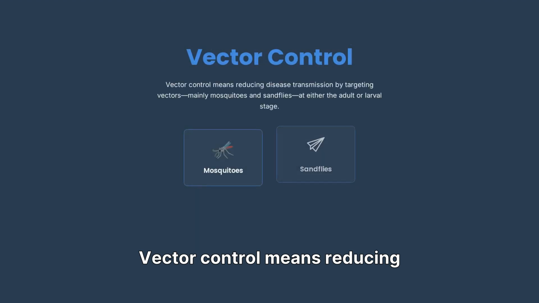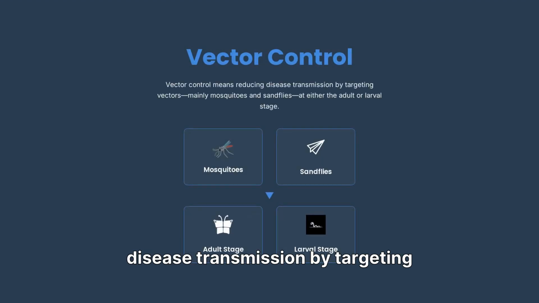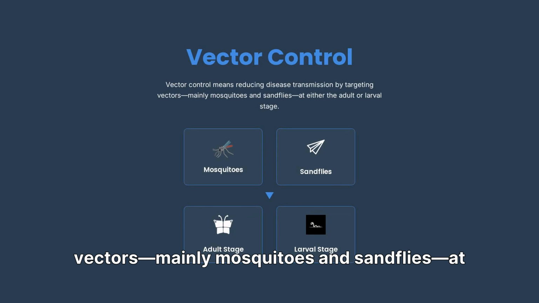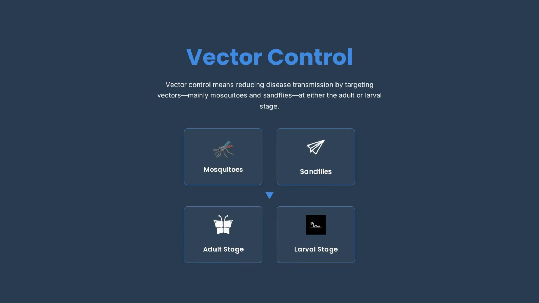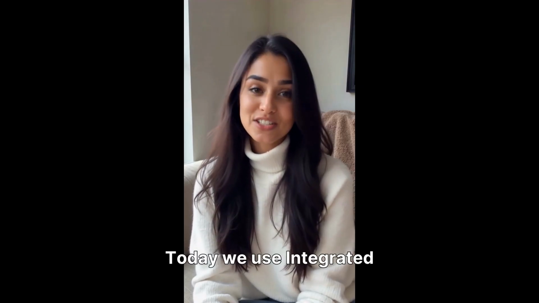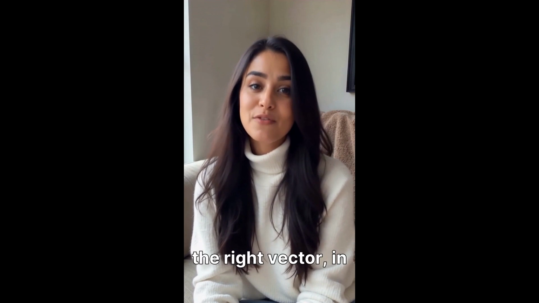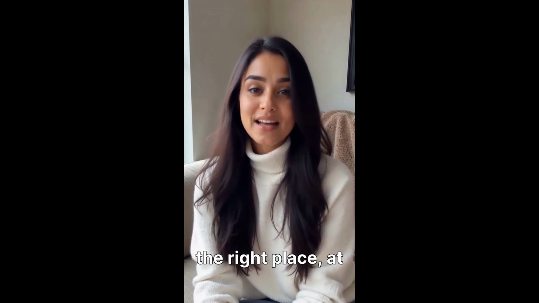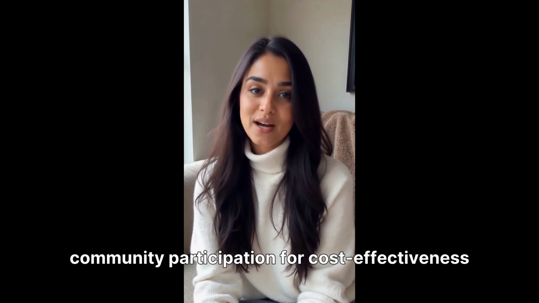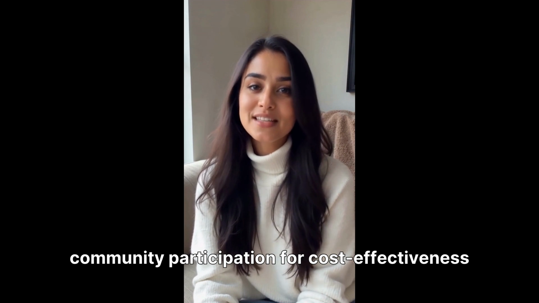Vector control means reducing disease transmission by targeting vectors, mainly mosquitoes and sandflies, at either the adult or larval stage. Today we use integrated vector management, the right mix of methods for the right vector, in the right place, at the right time, with community participation for cost effectiveness and sustainability.